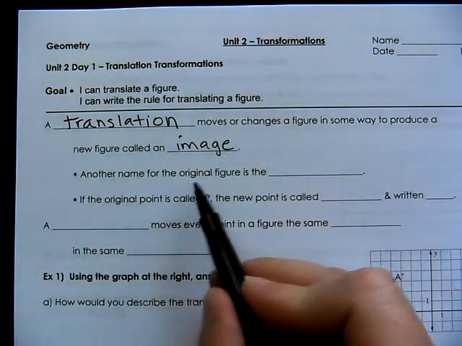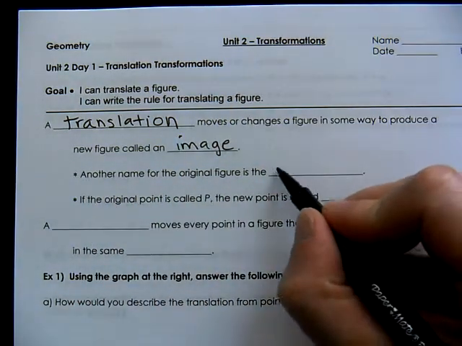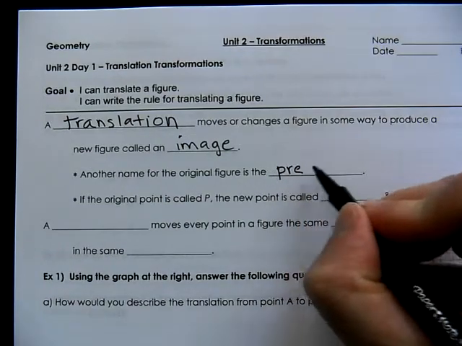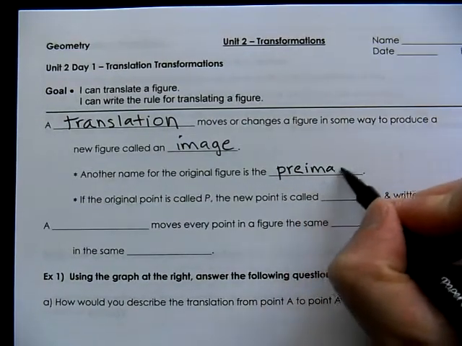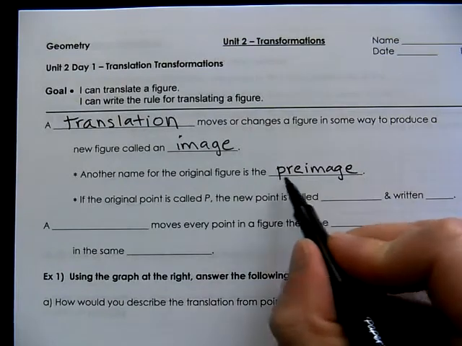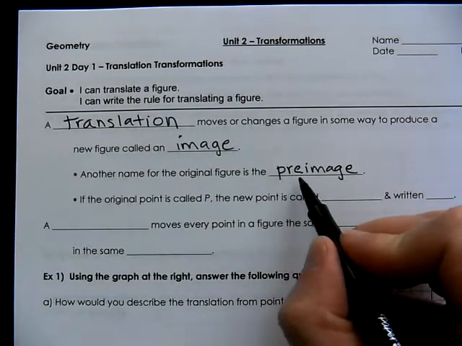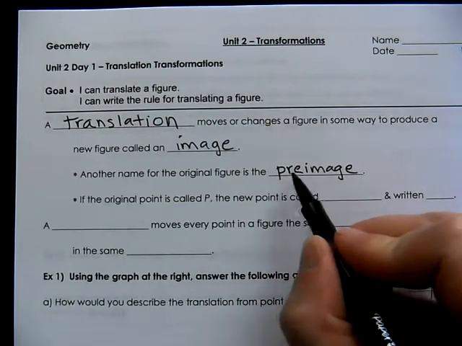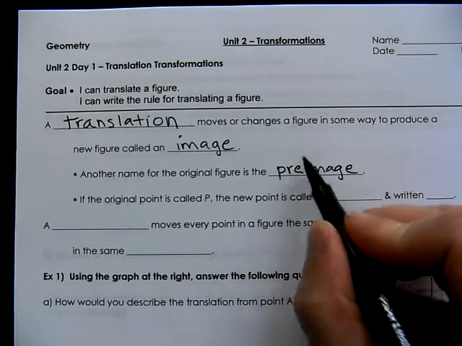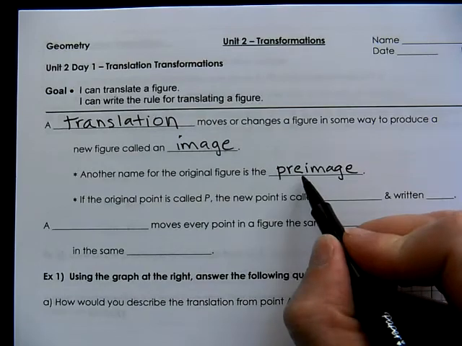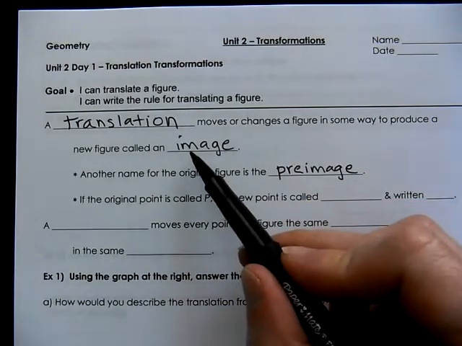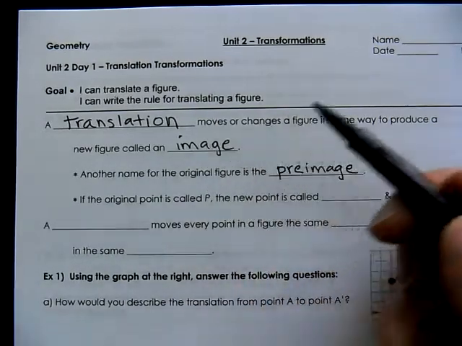So another name for the original figure is the preimage. So here the prefix is pre. Pre means it comes before. So this is the image that comes before the movement. So the preimage comes before the movement, and the image is the result after the change.